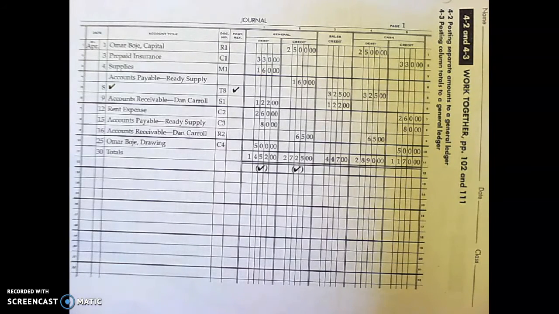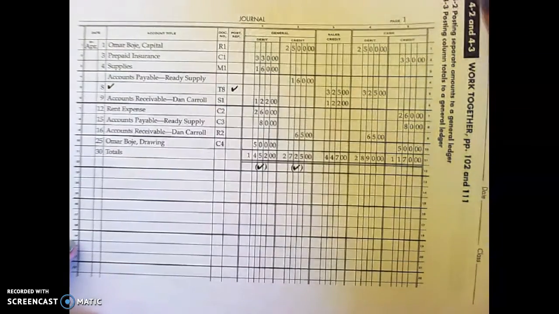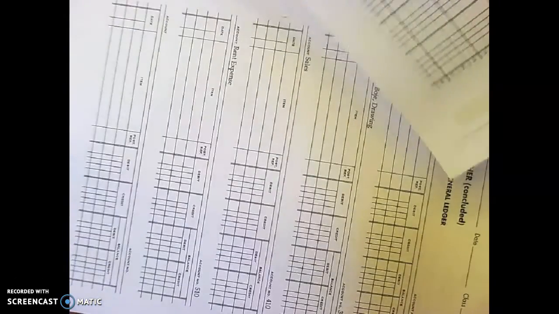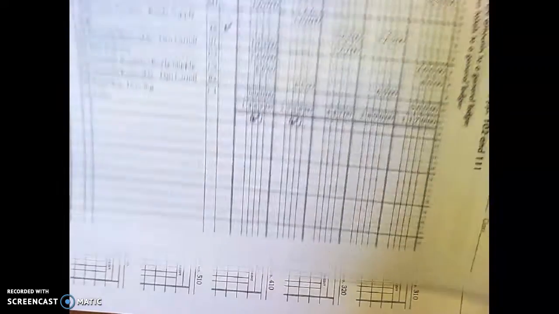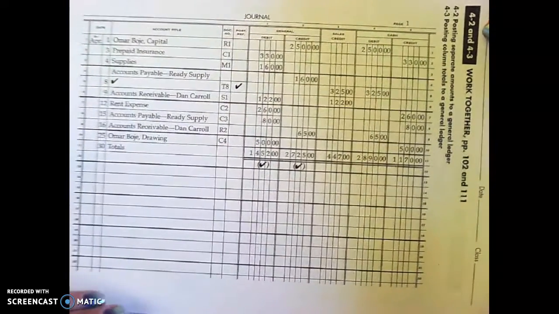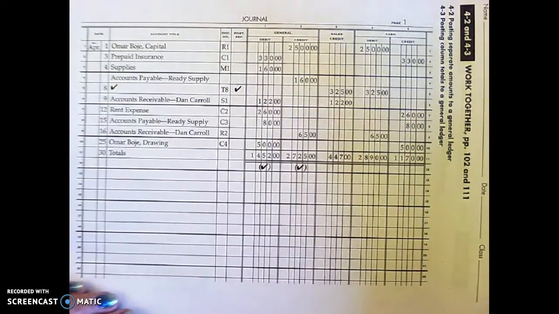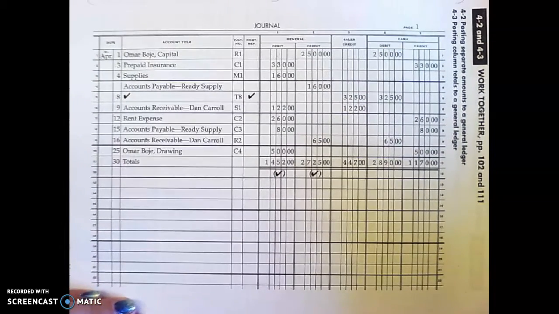Now I am currently on page 102 in the textbook for instructions, and you will need a few pages from your workbook. You will need page 61 that I'm currently on, the back page, which is 62, and then also page 63. So you'll have a few different pages. You will get used to and you will get better at keeping track of all these pages the further along in accounting that you get.